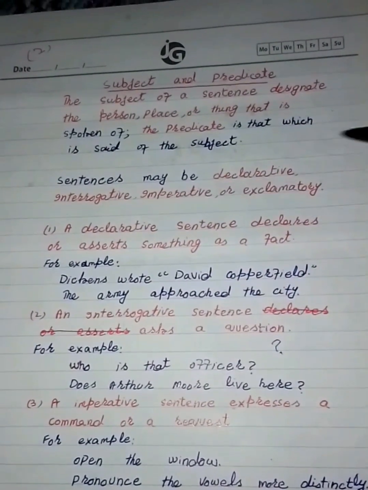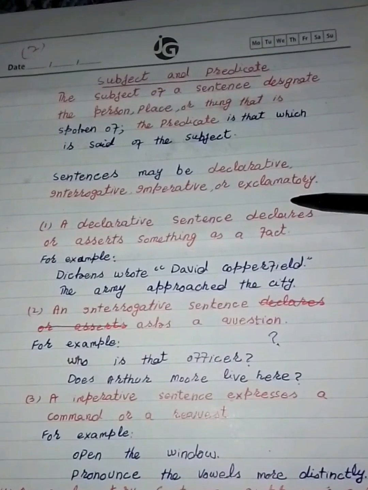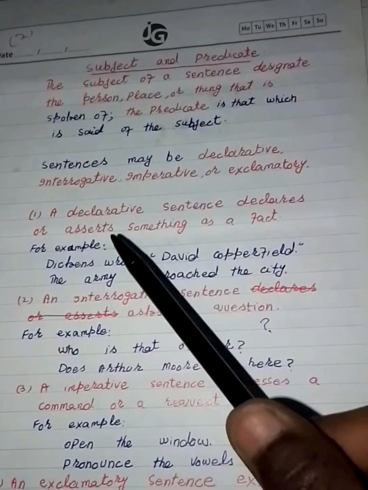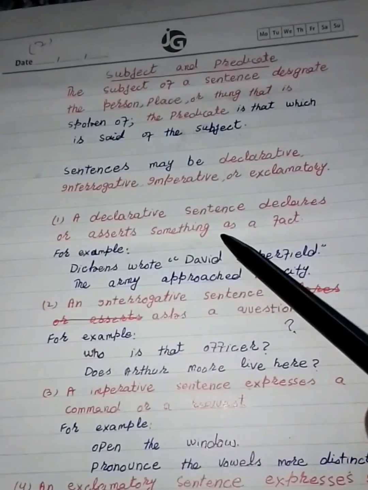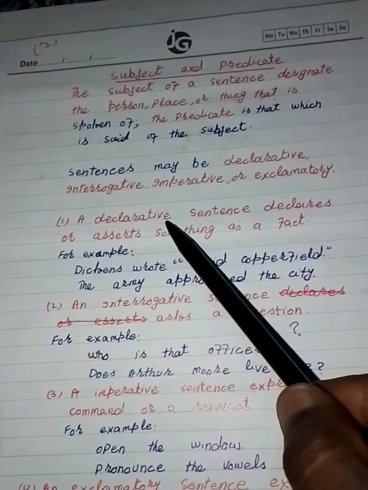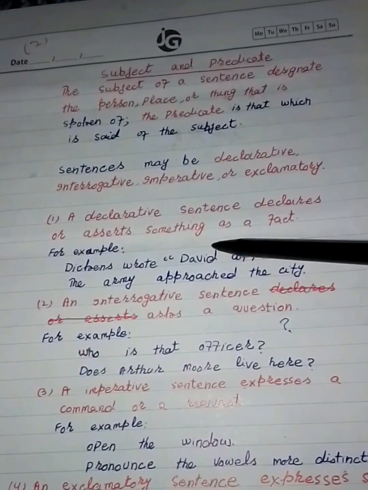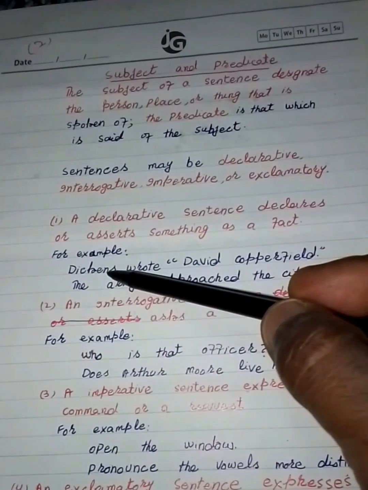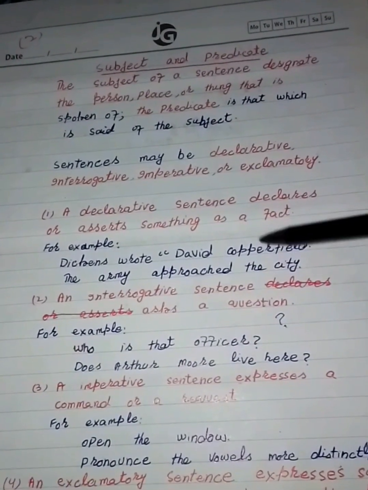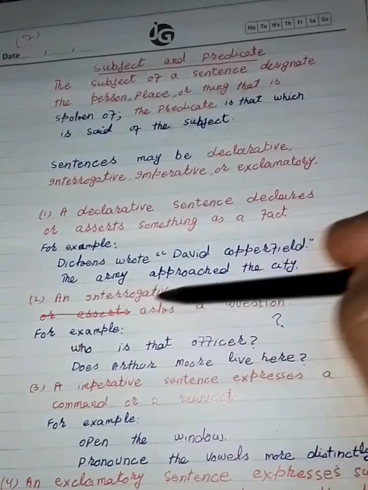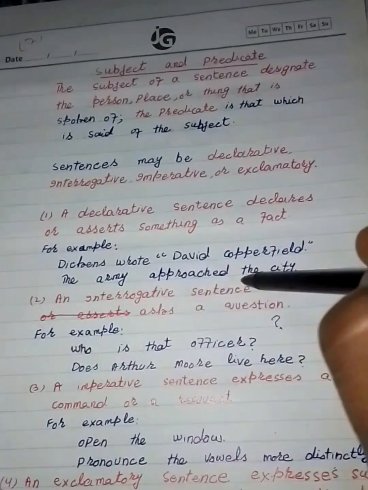Sentences may be declarative, interrogative, imperative, or exclamatory. First, declarative sentences describe or assert something as a fact. To describe reality is a declarative sentence. For example, "Dickens wrote David Copperfield." That is reality. "The army approached the city" is reality.